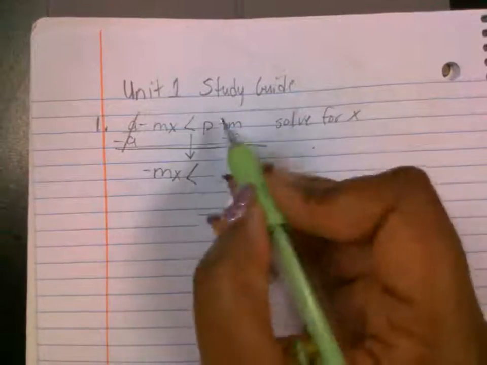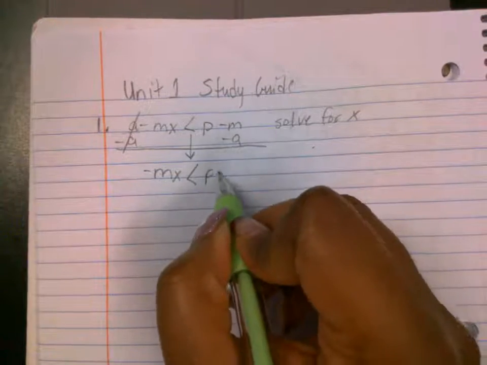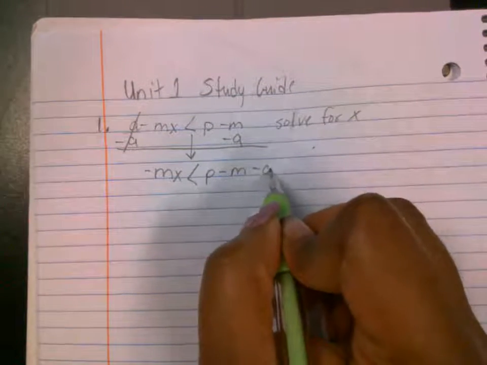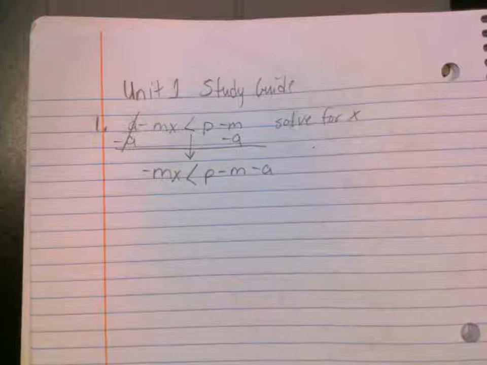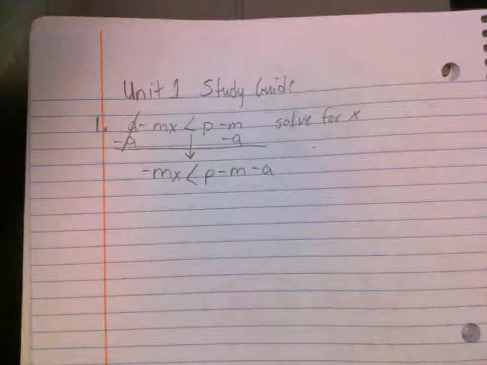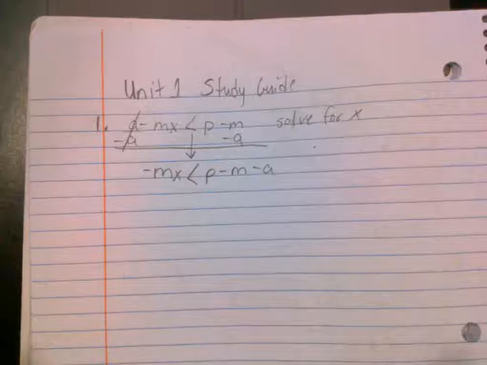Bring down the less than sign. P is already there, so it was P minus M, then minus A. I don't know what any of those letters represent, so leave it as that. Make sure you write this down, because remember, you had a lot of questions.